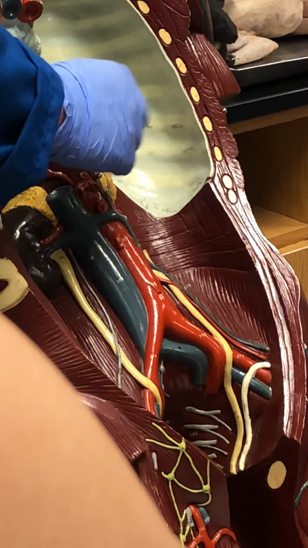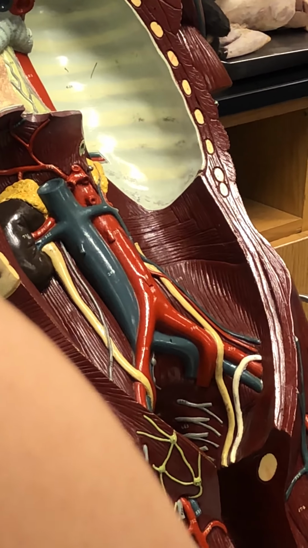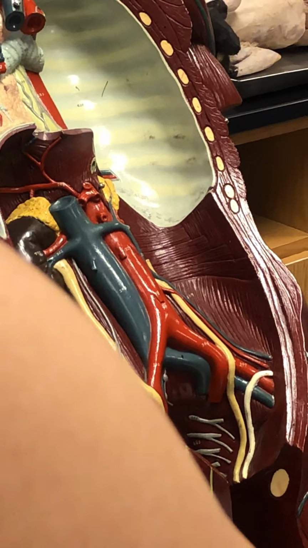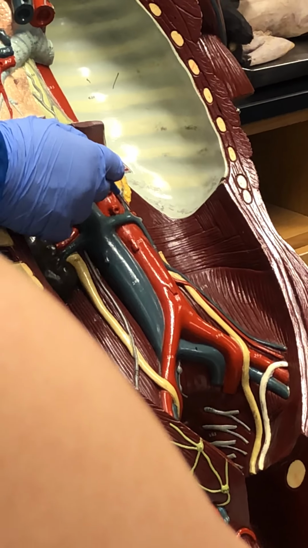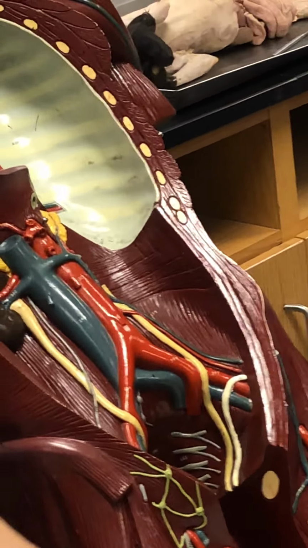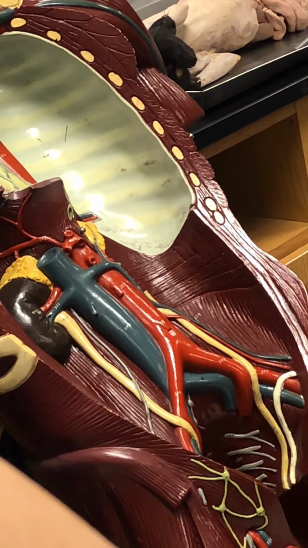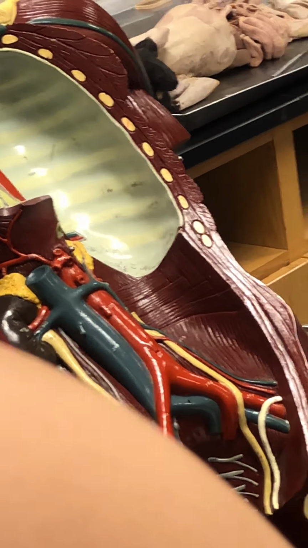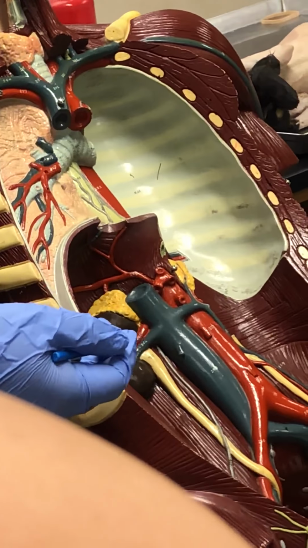The structure you see here and here, those are the adrenal glands. And so they also need blood and need to be drained of blood. So the red going here is the left suprarenal artery, and the blue here is the left suprarenal vein.